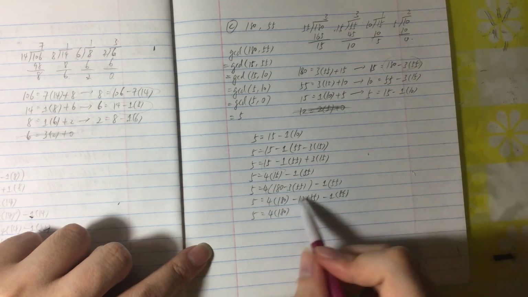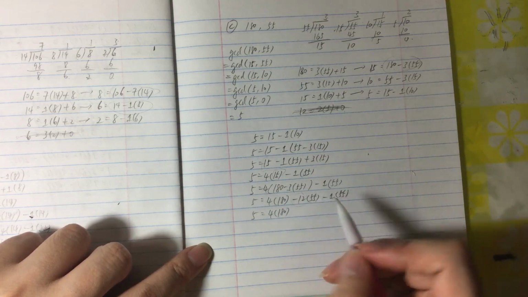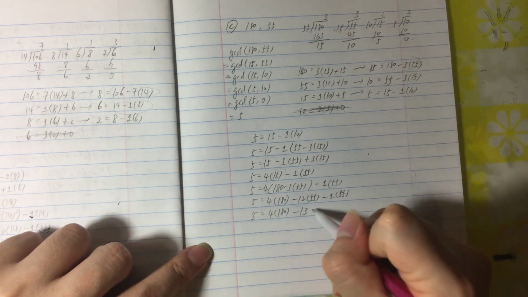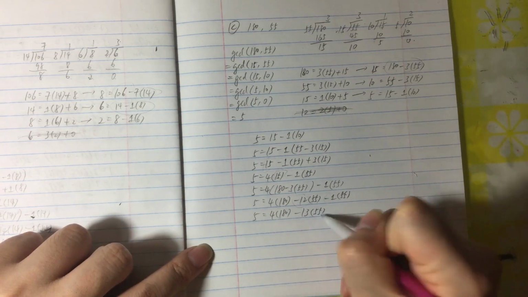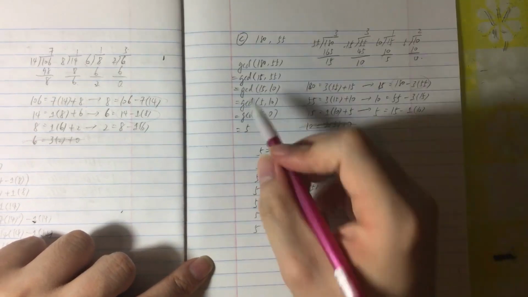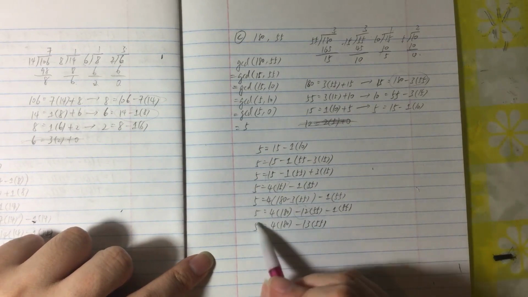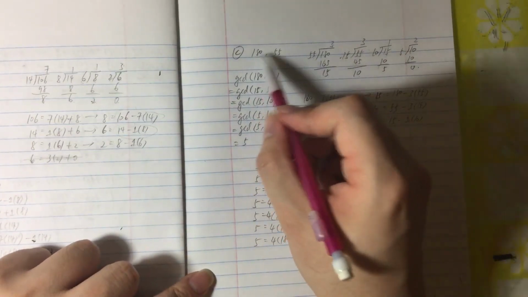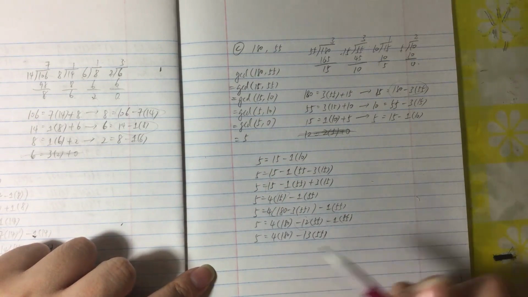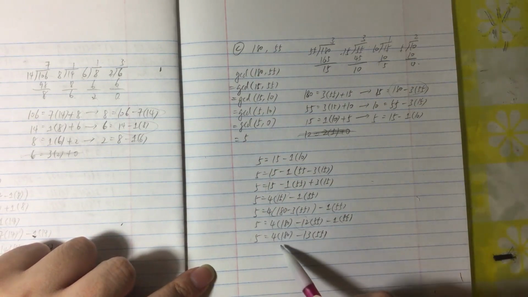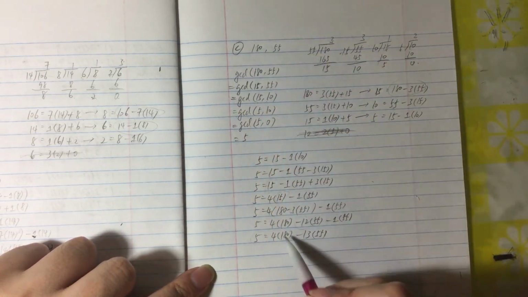Then combine like terms. Negative 12 plus negative 1 is negative 13 times 55. Here I write the GCD, which is 5, as a linear combination of 180 and 55.